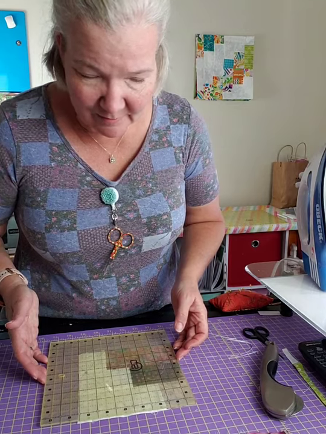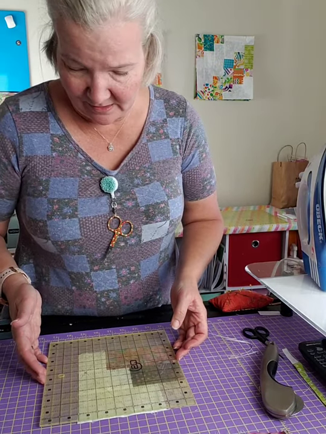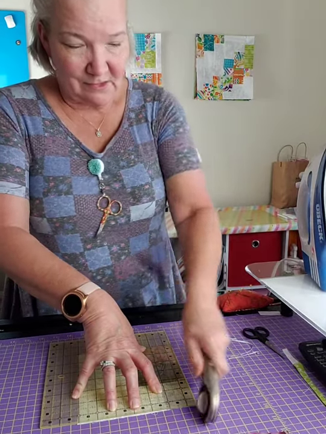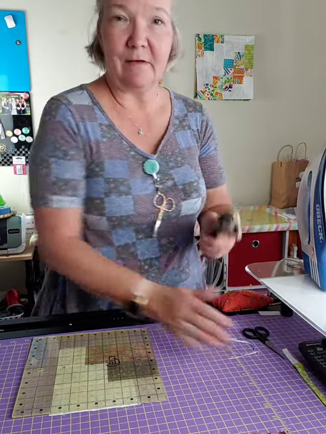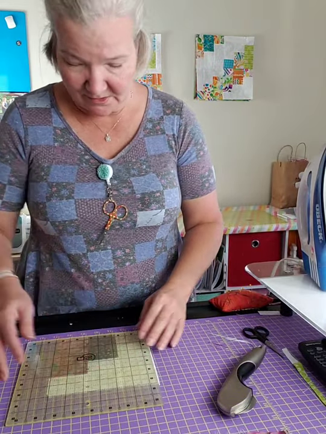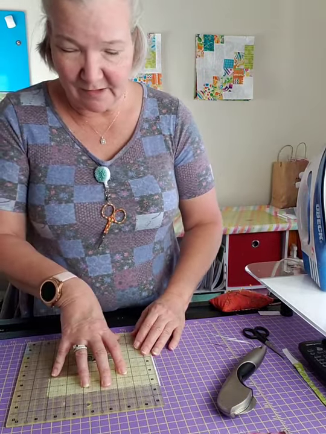I just know that sometimes we rely on our friends and family to give us recommendations on things that are good. So I love the Ginger rotary cutter. I found a lot of rotary cutters that I do like, but that one is my favorite.